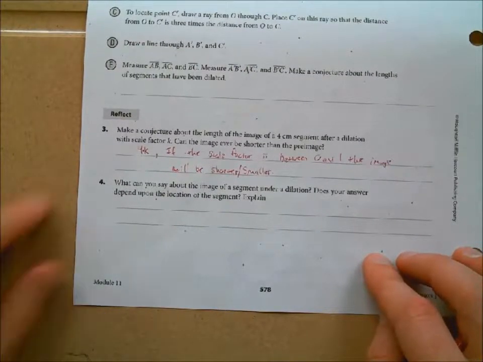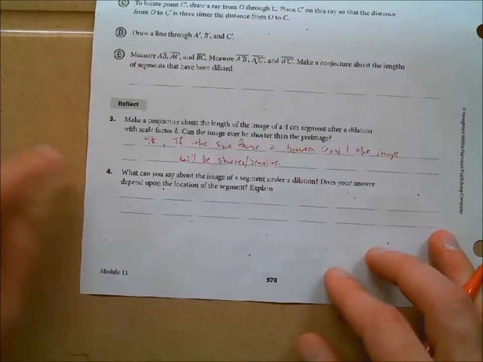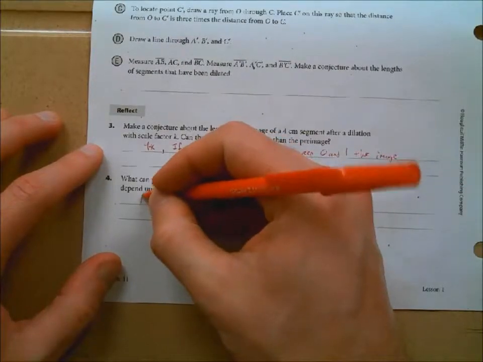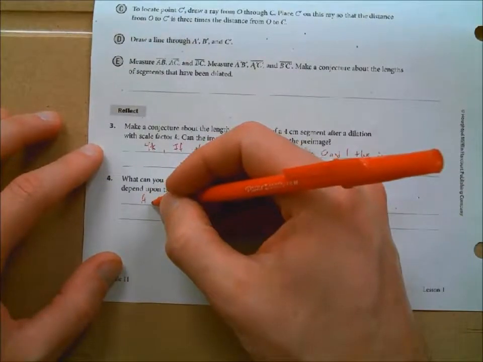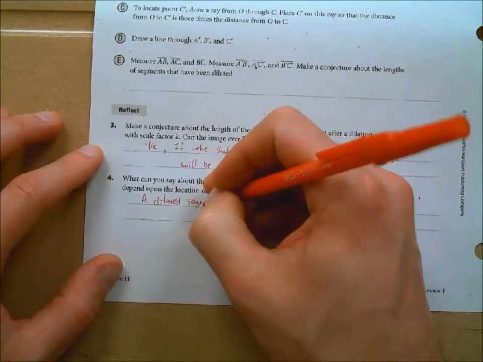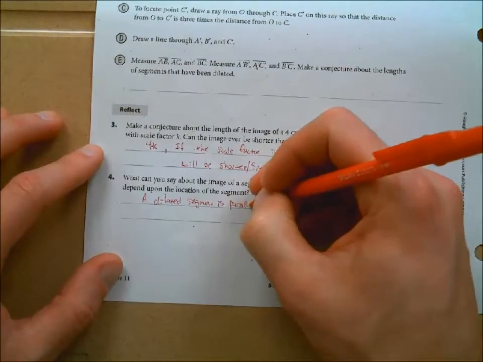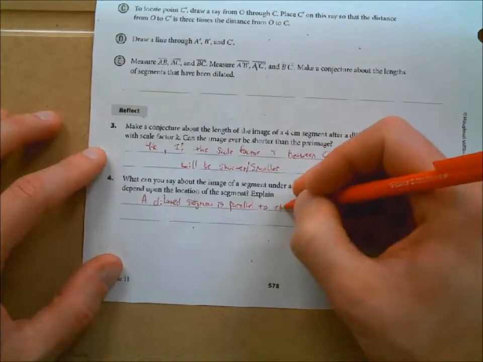So, what can we say about the image of a segment under a dilation? Does your answer depend on the location of the segment? Well, we could say that a dilated segment is parallel to the original segment.